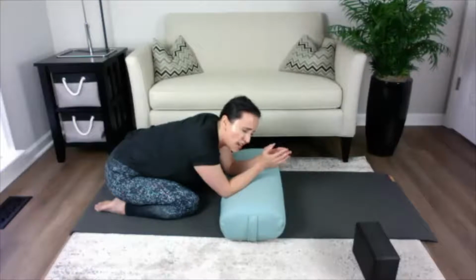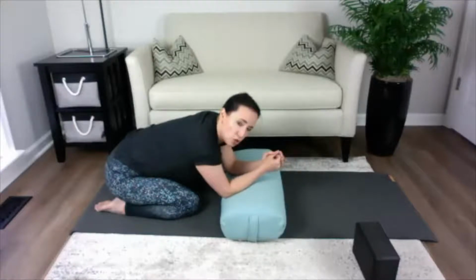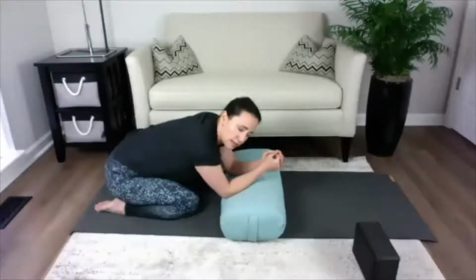This time when you inhale, feel it go all the way to your pelvic floor. Feel your pelvis spread. So take a deep inhale into your belly. And then slowly exhaling.